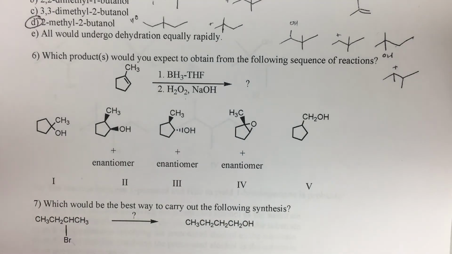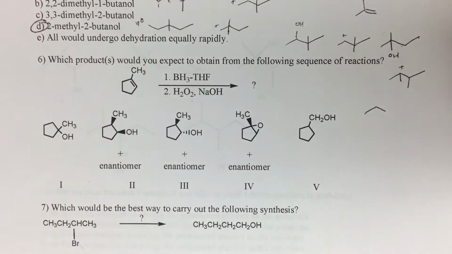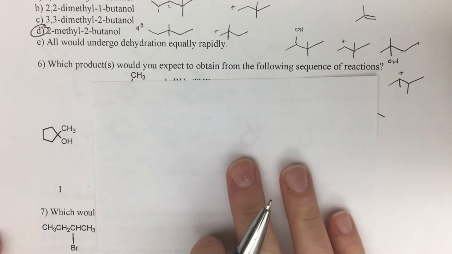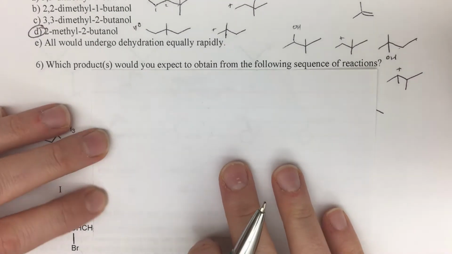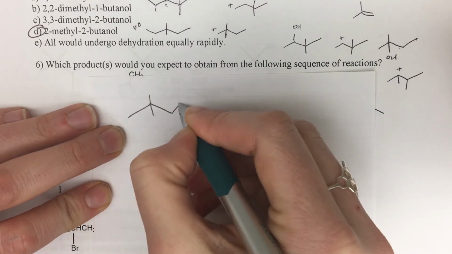So normally when you have regular old addition of, actually let me grab a separate sheet of paper. I don't have a ton of space here. Okay, so normally when you get the addition of alcohol on one side and hydrogen on the other, that's called addition of water across a double bond. Say you have a double bond that looks like this.